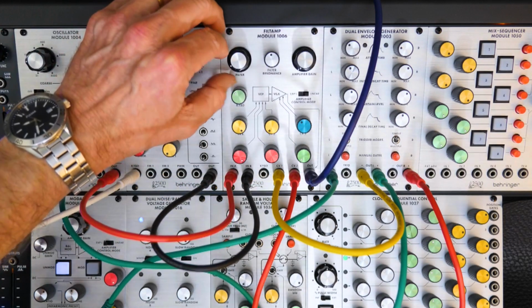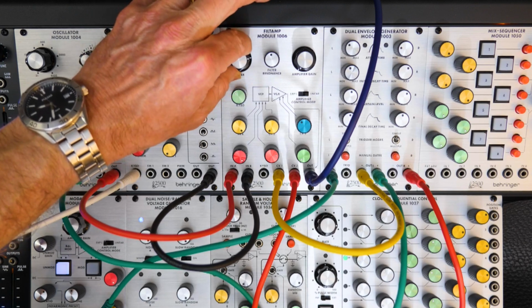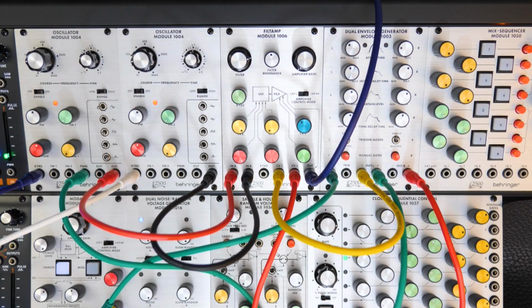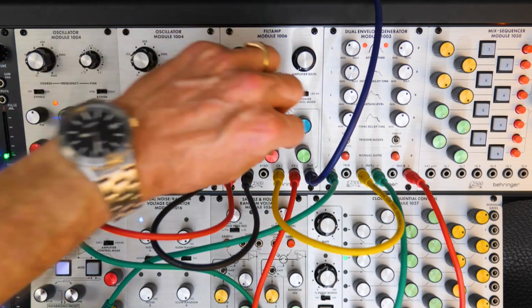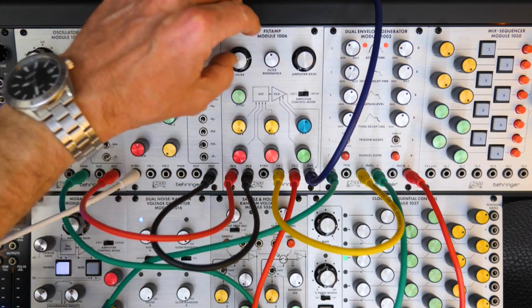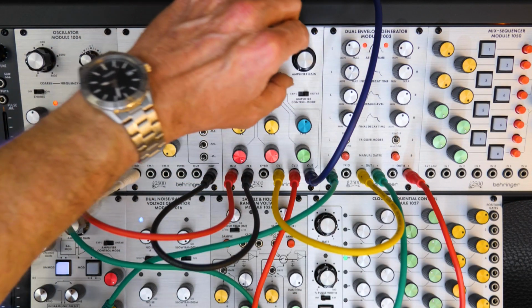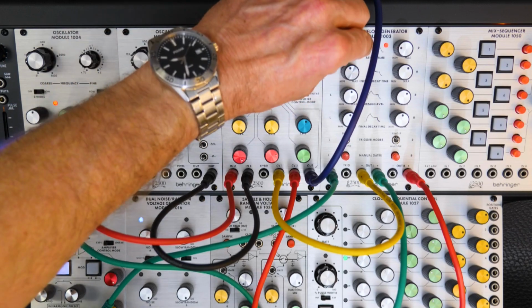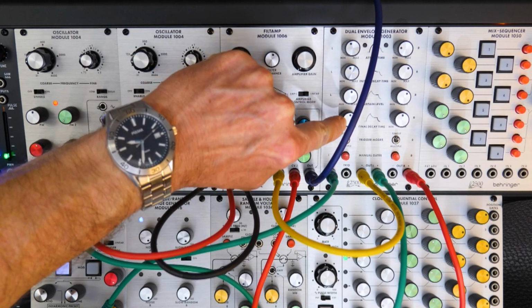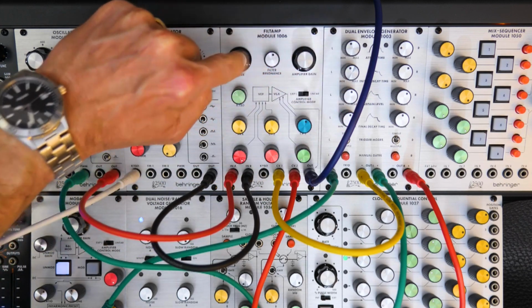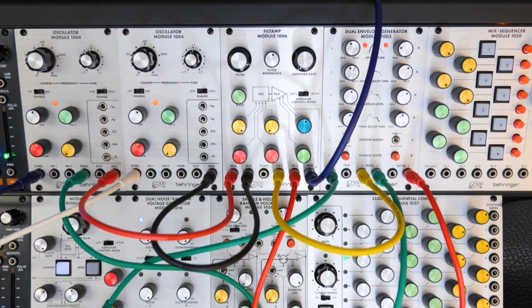So I also increase the frequency of the filter, and when I press a key on the keyboard now, you can hear this inverted ADSR affecting the filter.